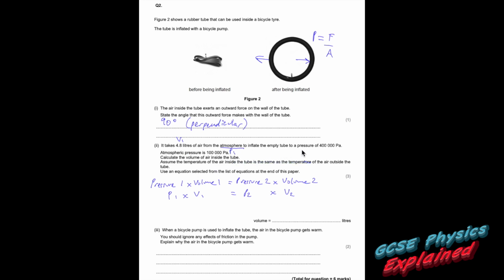Now it's going to inflate an empty tube to a pressure of 400,000 pascals. So that'll be our pressure 2, the pressure we end up with. And it's asking, can you calculate the volume of air inside the tube? So what will the volume be at the end? Volume 2. Right, so volume 2 is what we're looking for.